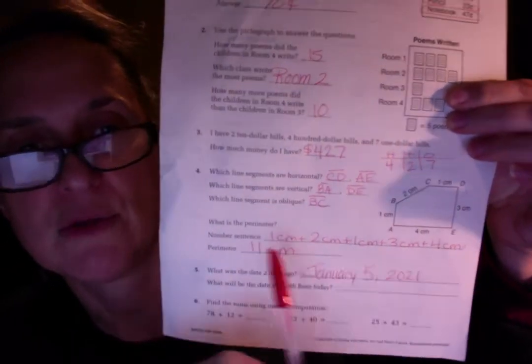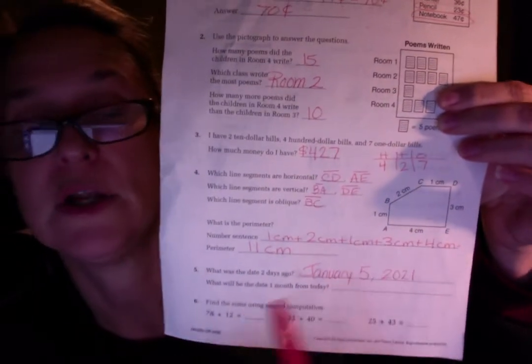I actually wanted you to write it out with the actual word to practice writing January with a capital letter and all that good stuff. Commas. Okay, what will be the date 1 month from today?